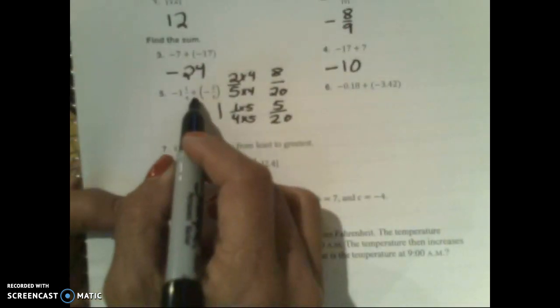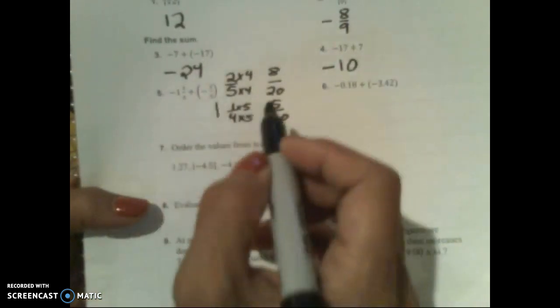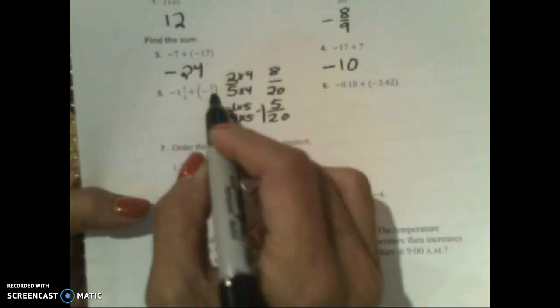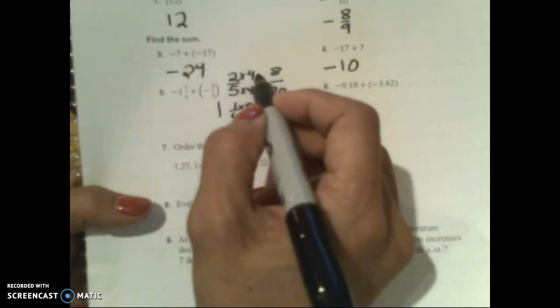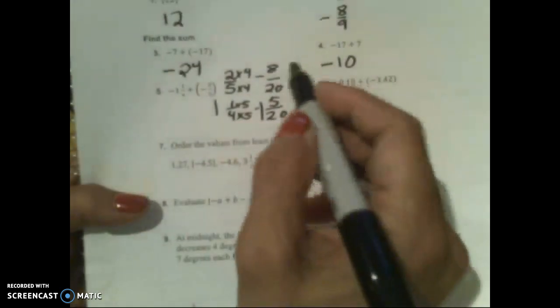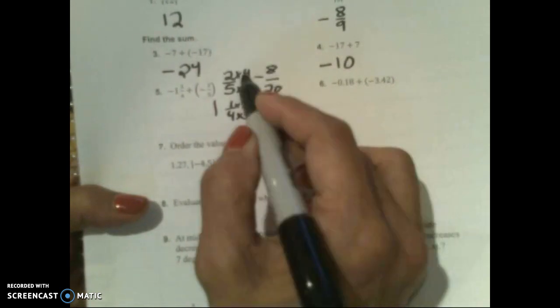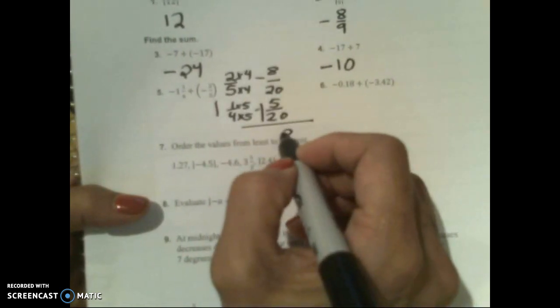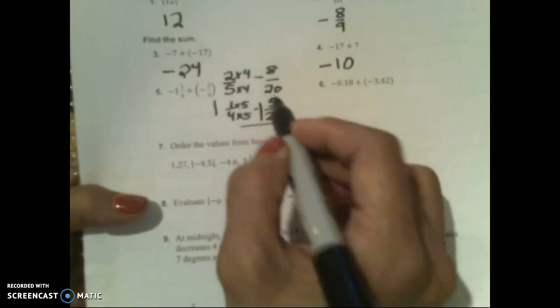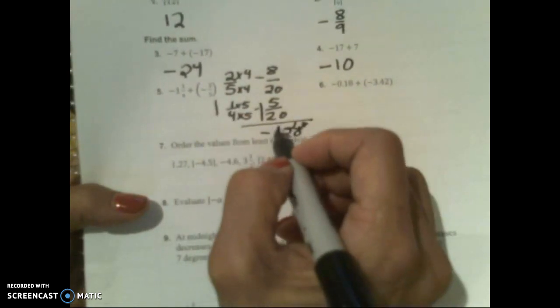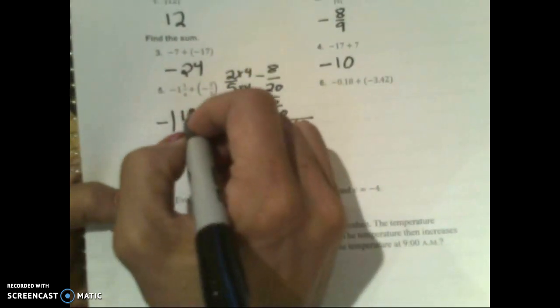Now, I go back to my problem. It's a simple addition. So I have a negative 1 5/20 plus a negative 8/20. When I change the denominators, now I can just add them up, same signs, negative, negative. So I get 20, the denominator stays the same. 8 plus 5 is 13. And then I have negative 1 plus nothing, so it's negative 1 and 13 over 20.